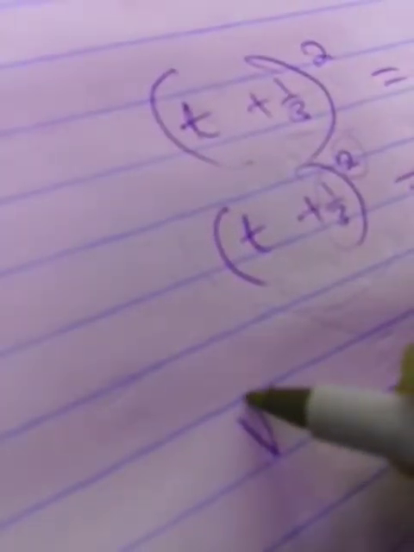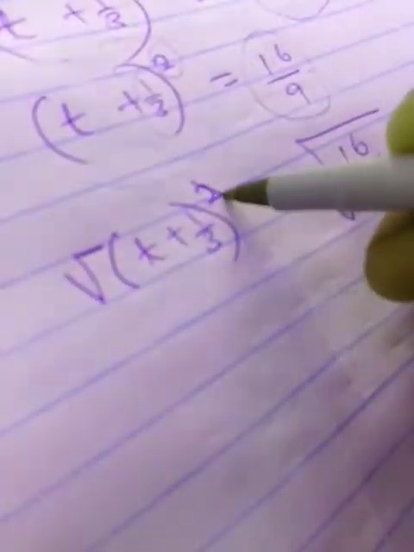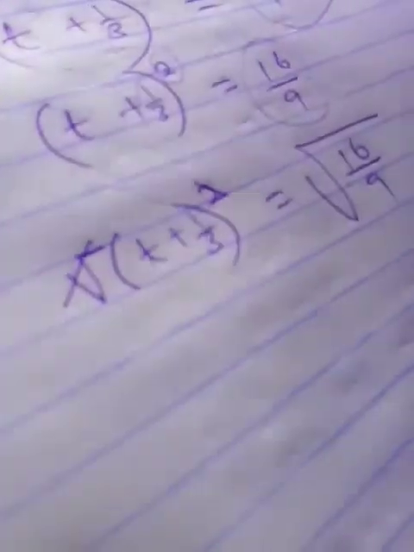Alright, so I'm going to apply my root here. The root of (t plus 1 over 3) squared is equal to also the root of 16 over 9. A square and a root cancel out.